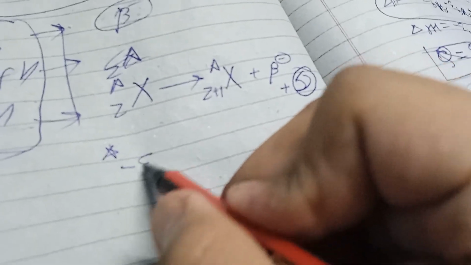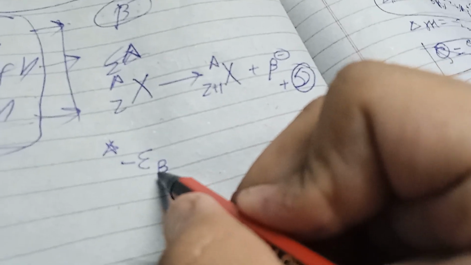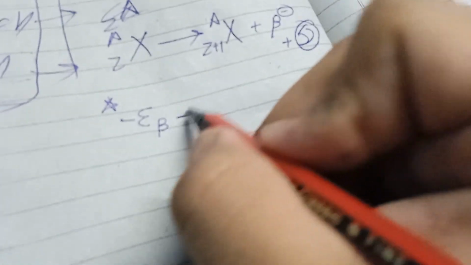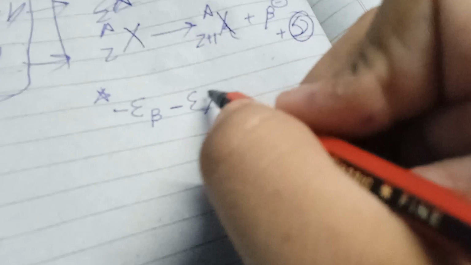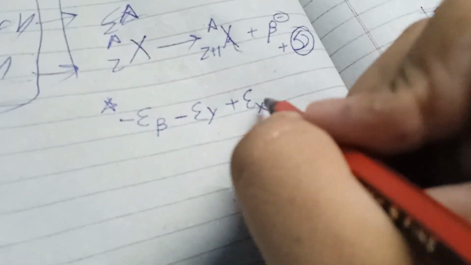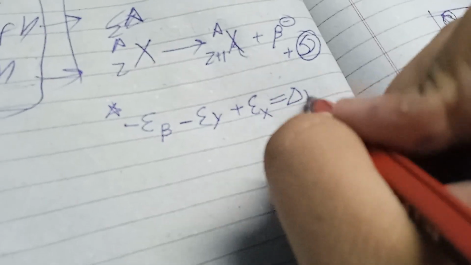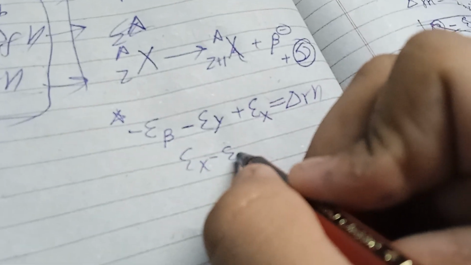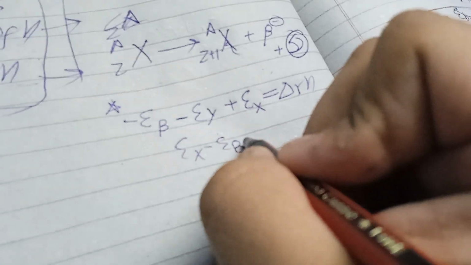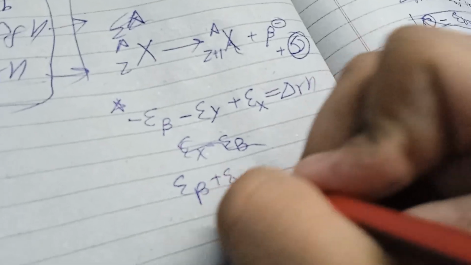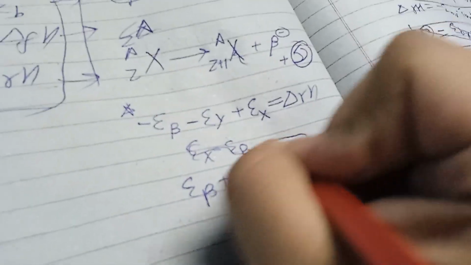So minus E_B of beta minus, E_B of Y, plus E_B of X is delta rH, which is again minus Q. So E_B of Y minus E_B of X, okay, I'm again and again doing the same mistake. E_B plus E_Y minus E_X is Q.